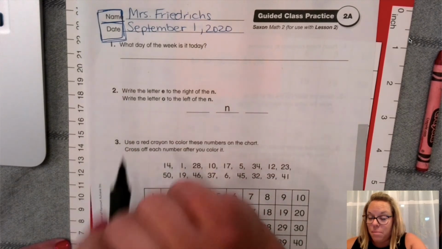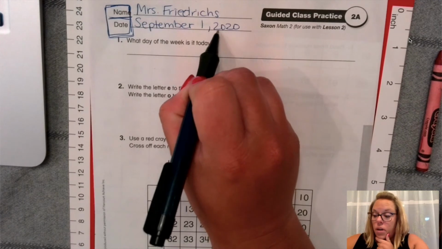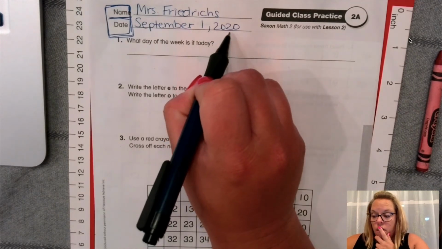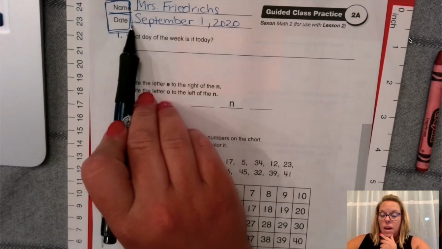September. Then you leave a space, you put the 1, then you write a comma, and it's 2020. Make sure you have name and date.